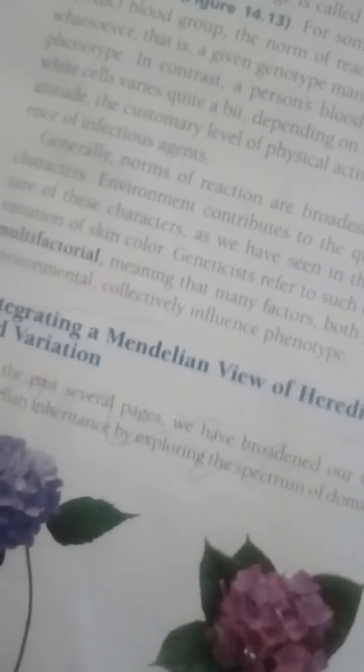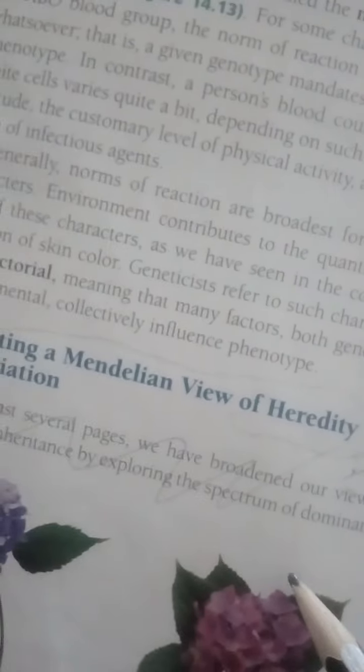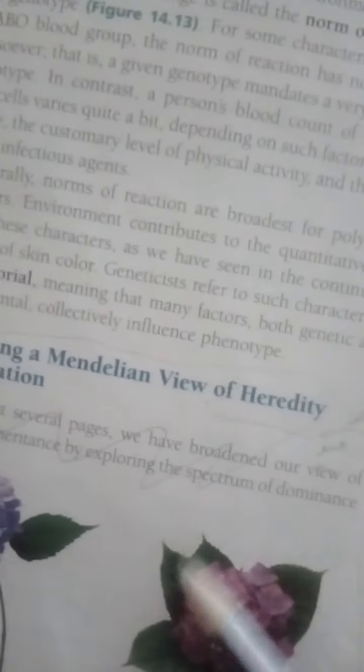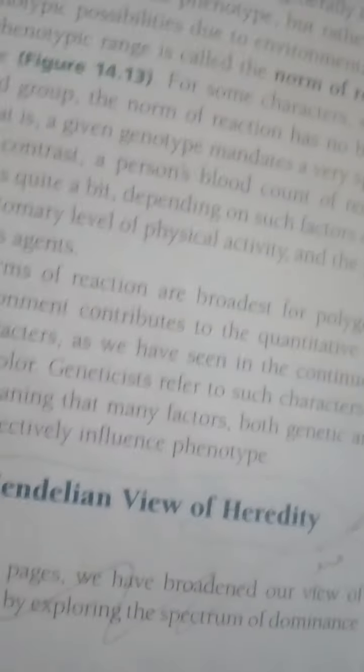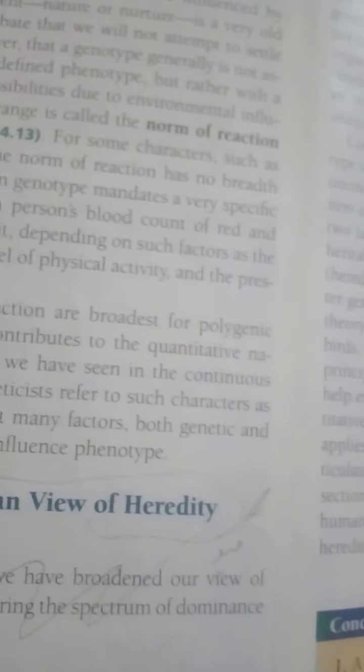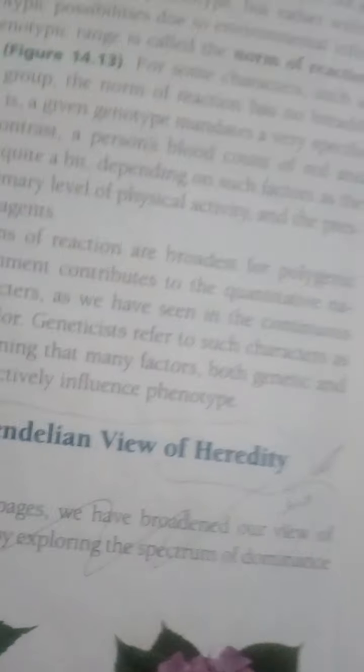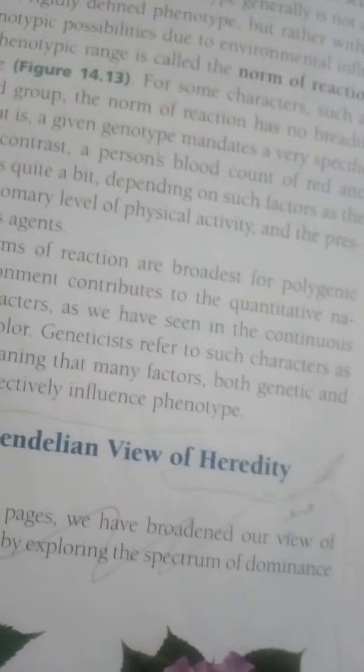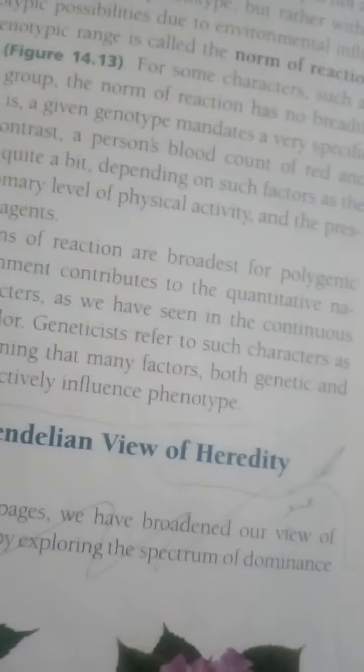Notice the integrating of a Mendelian view of heredity and variation. The effect of environment on phenotype. Notice that the outcome of a genotype lies within its norm of reaction, a phenotypic range that depends on the environment in which the genotype is expressed.